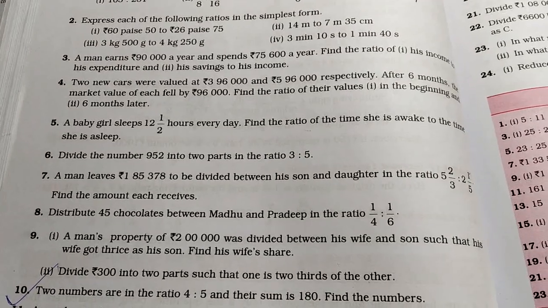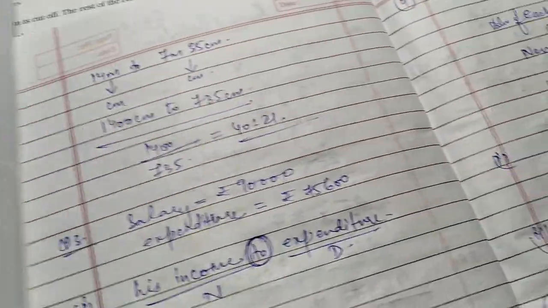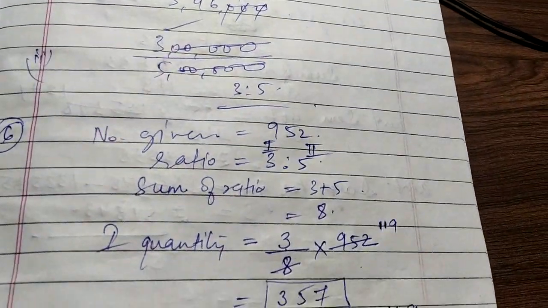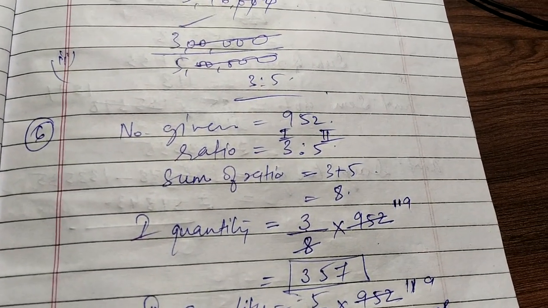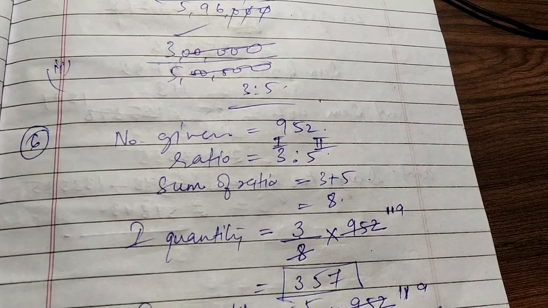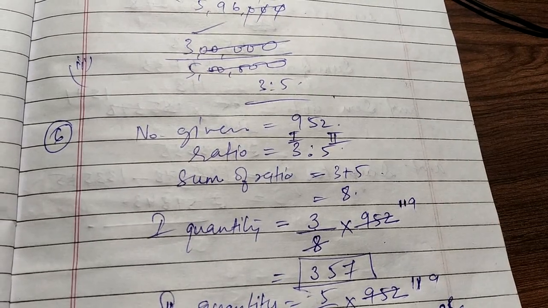Divide the given number into two parts in the ratio 3:5. How do you have to do this? The given number is 952, and the given ratio is 3:5. You have to divide this 952 into two parts. The first part is 3 and the second part is 5. So first we will find the sum of the ratio, that will be 8.